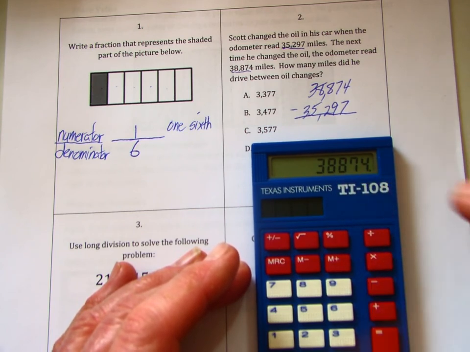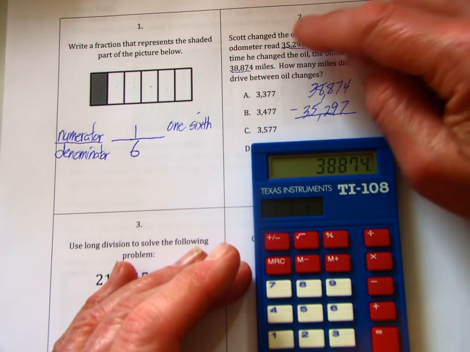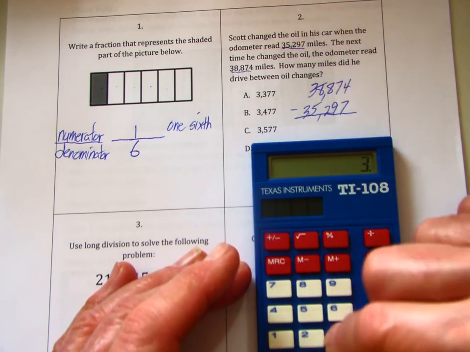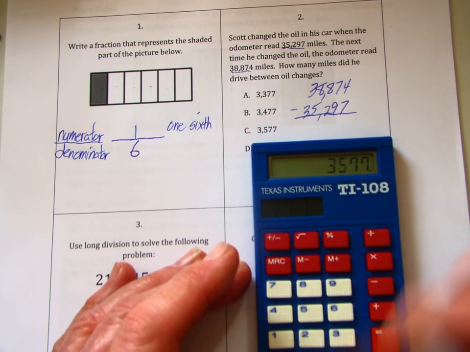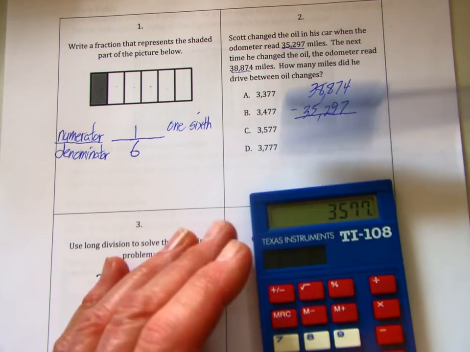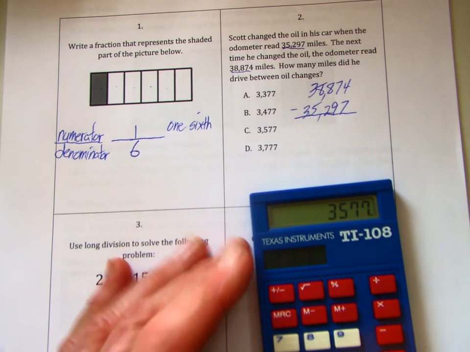Now subtract 35297. Yep, equals 3577, and there it is. C. Okay.